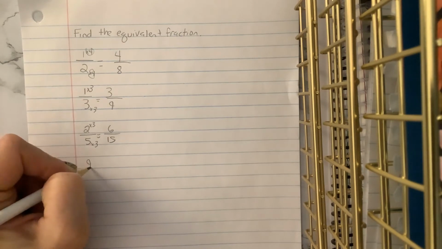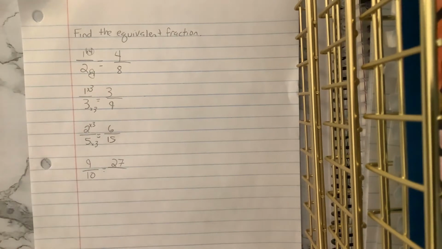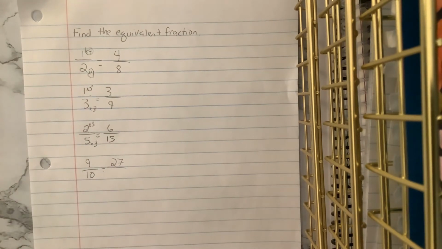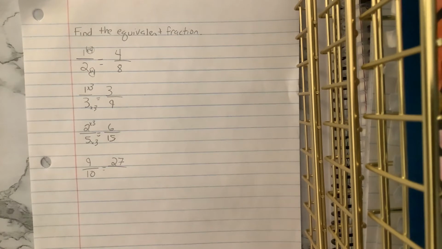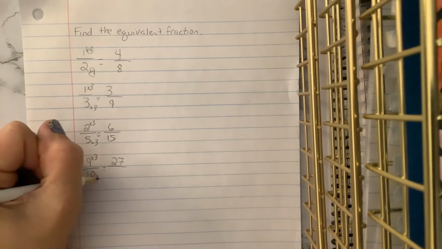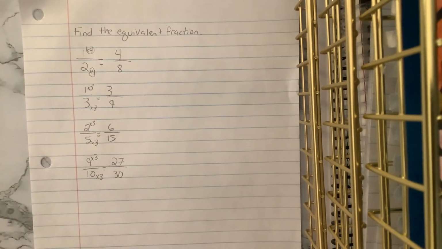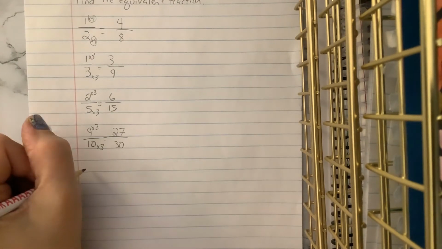Let's say 9/10 equals 27 what? So again, two numerators. How do I get from 9 to 27? That's right, times 3. So I need to do that to the denominator. 10 times 3 is 30. We're going to keep on going.